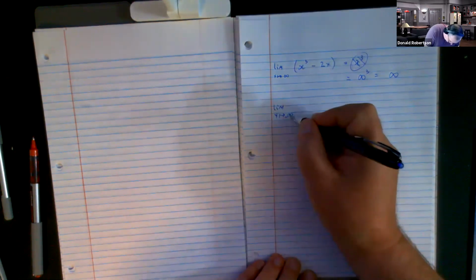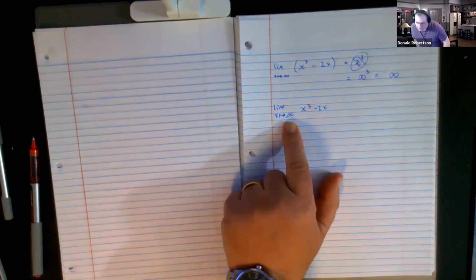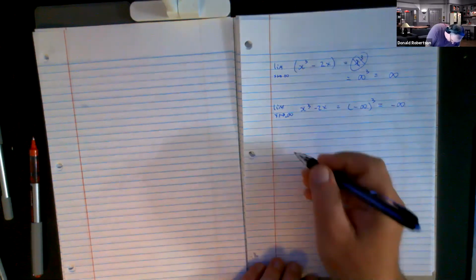Now I'm going to do the same question, but this time I'm making the limit as x goes to negative infinity. X cubed is still the bigger of the two, right? The highest power of x is going to overwhelm the other terms. What does negative infinity cubed get you? Negative infinity. So there are pretty much only going to be 2 answers here, right? Plus or minus infinity, right? What do you think?